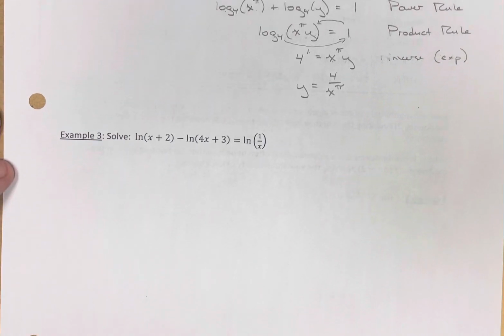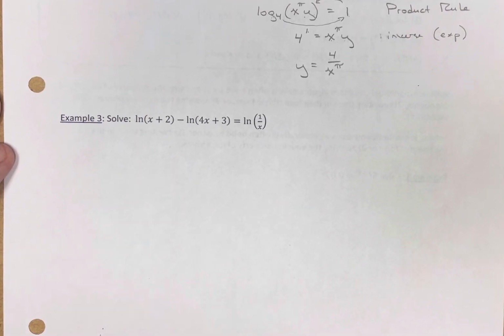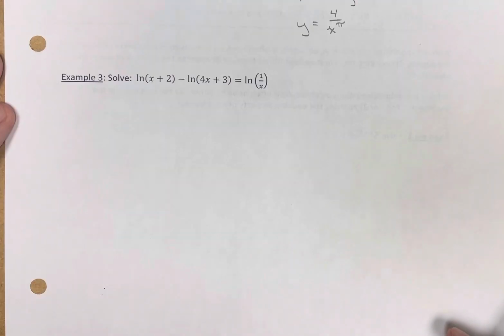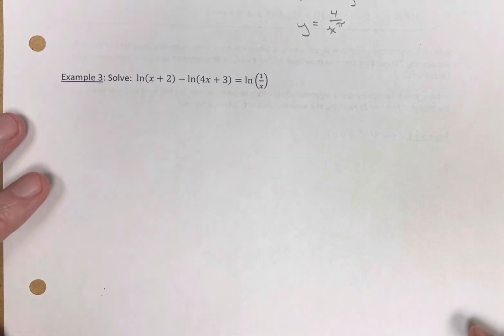Okay, let's take a look at an example that has a small thing to be aware of going on. I'll slide this up a little bit for us. Example 3.